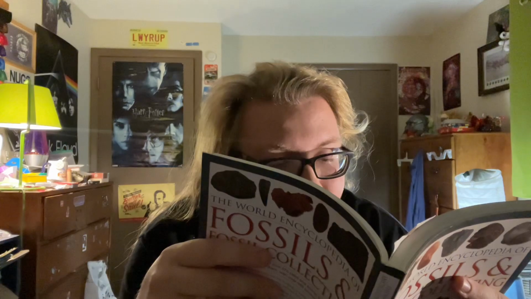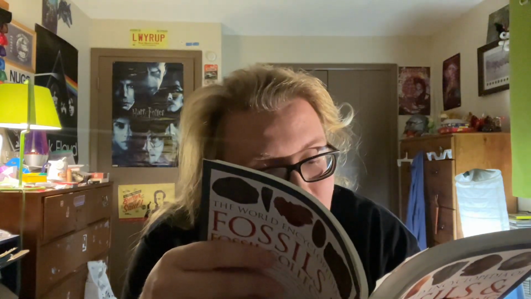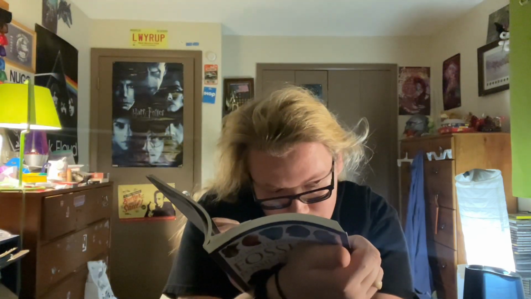DNA and cladistic analysis have fragmented these into numerous subgroups. For example, fossil creatures once known as the first amphibians are now commonly called tetrapods, 4-legged or 4-footed. And then it has some pictures of just different fossils. Let's see what it says.